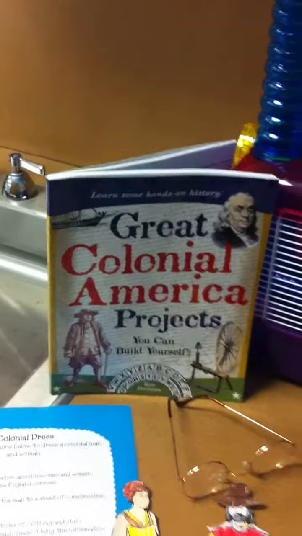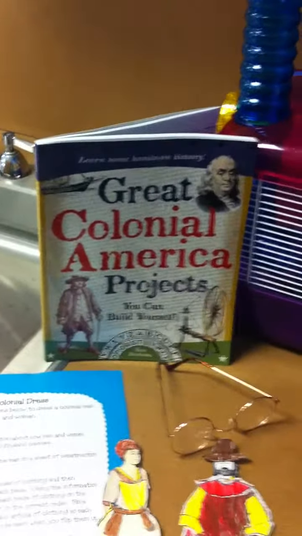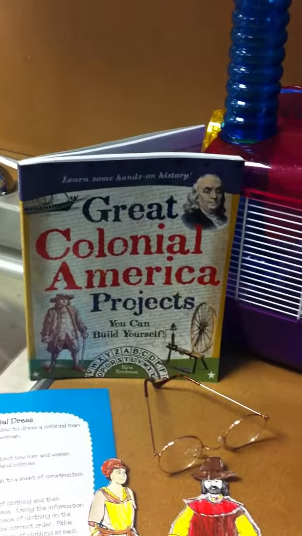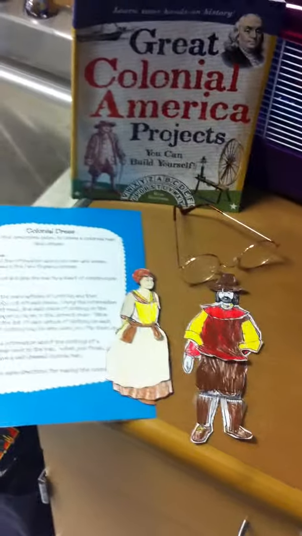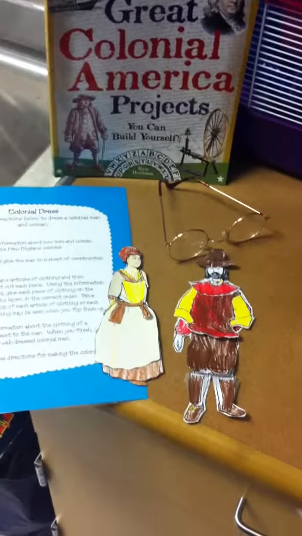For our unit, what we would be doing is splitting our students into groups and having them research different aspects of colonial life. Just for example, one of our groups would be focusing on clothing, what men, women, and children would wear during that time.